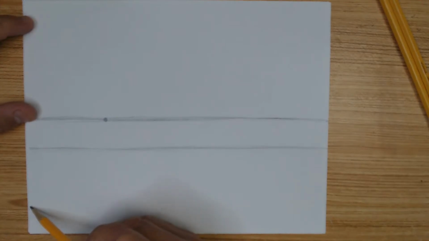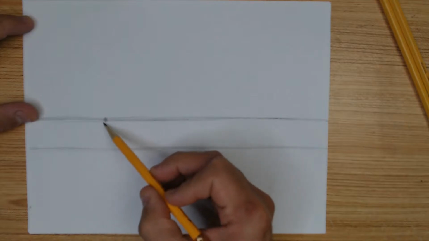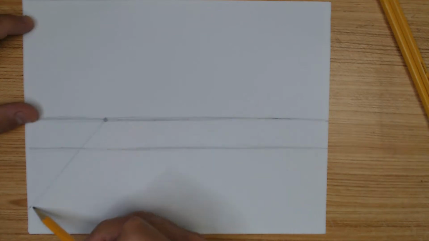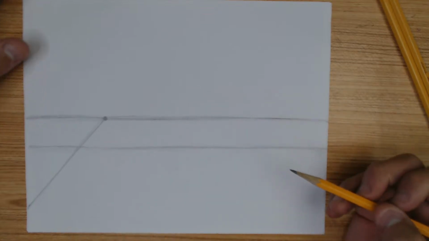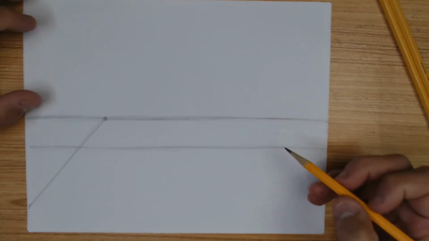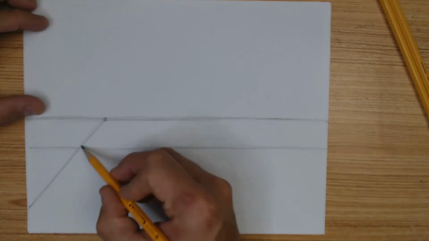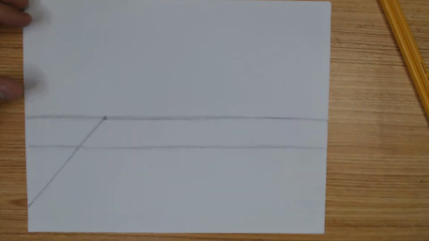And I'm going to draw a line from here to the dot, to the vanishing point, okay? Obviously, you want to keep it as straight as you can. We don't have a ruler. But look at that. We have a straight line going from here to the vanishing point. Awesome.